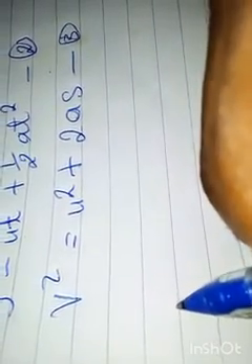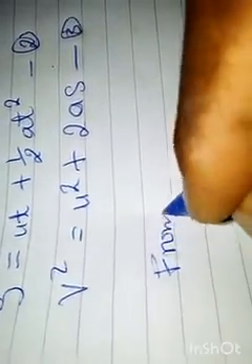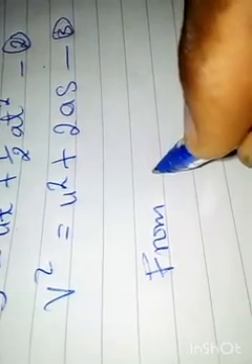So if something starts from rest, it means that the initial velocity is 0. So if a body starts moving from the resting position, it means that the initial velocity was 0 meters per second.